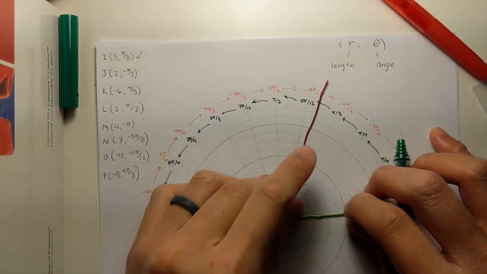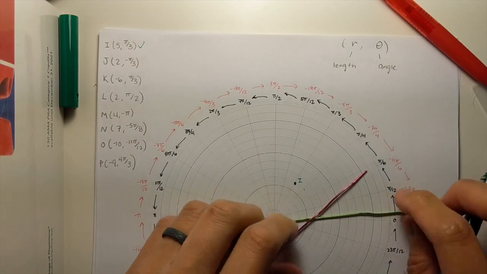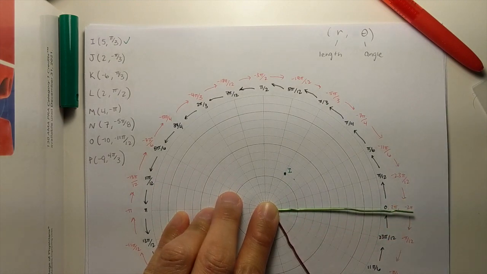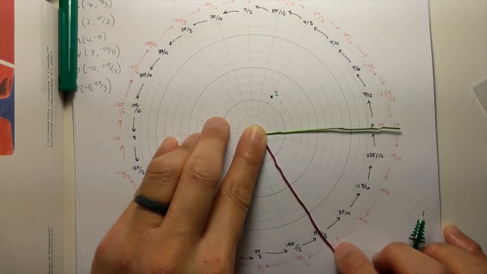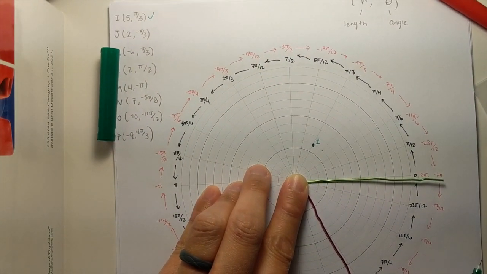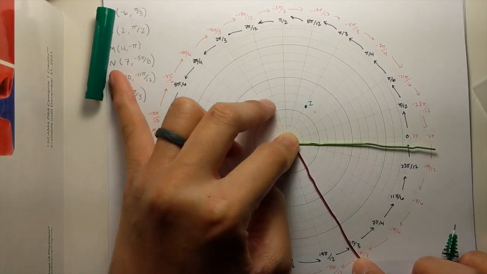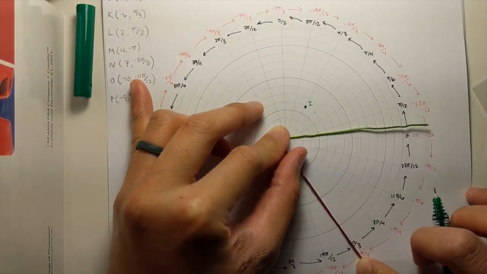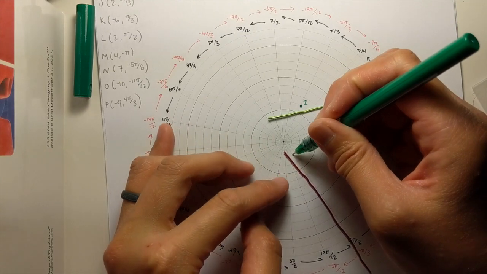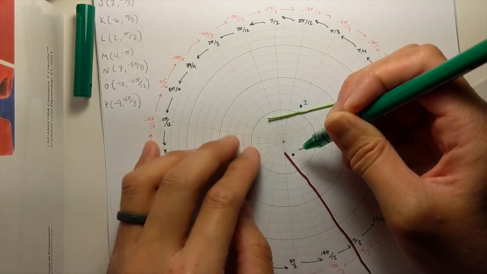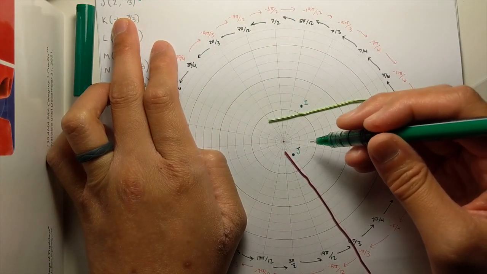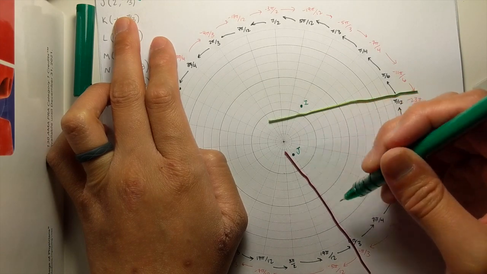We got that. Okay, so the next one is negative pi over 3. So that's going down 60 degrees. So opposite way, going down negative 60 degrees, or negative pi over 3 right here. You see that? Negative pi over 3. And then it says to go 2 units towards this angle, because it's a positive. So 2 units. 1, 2. And that is J.